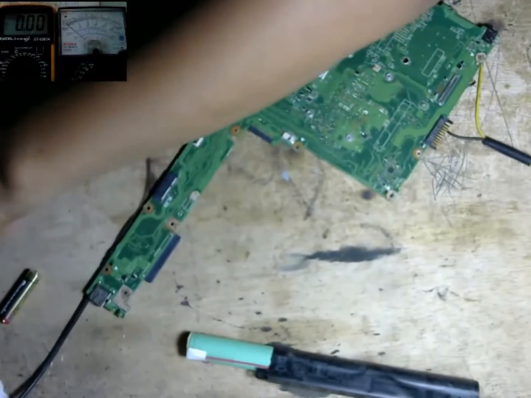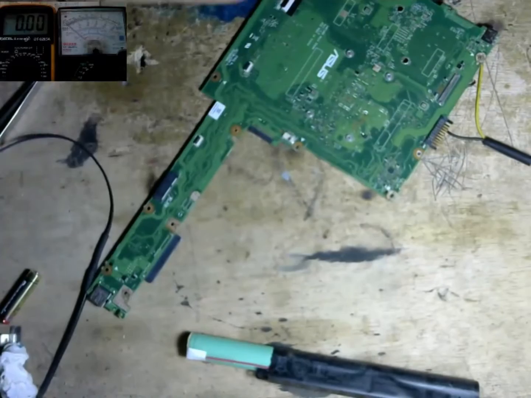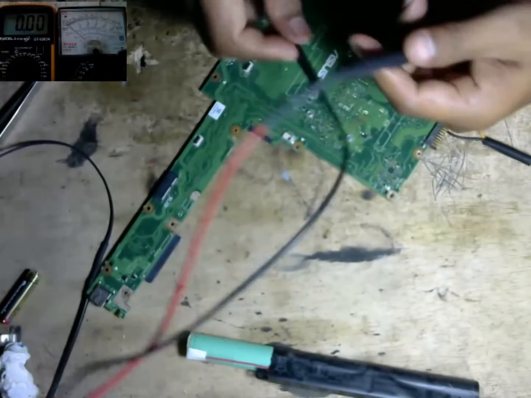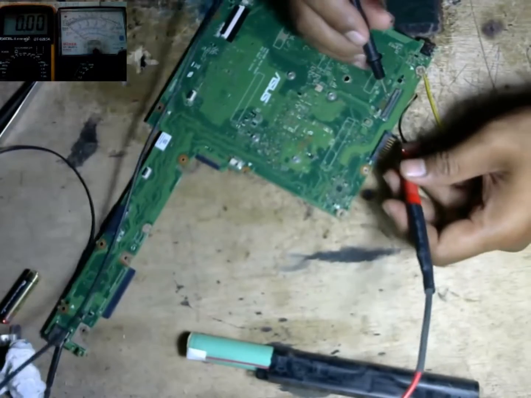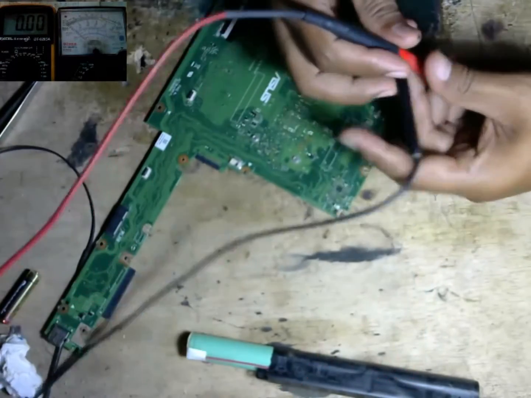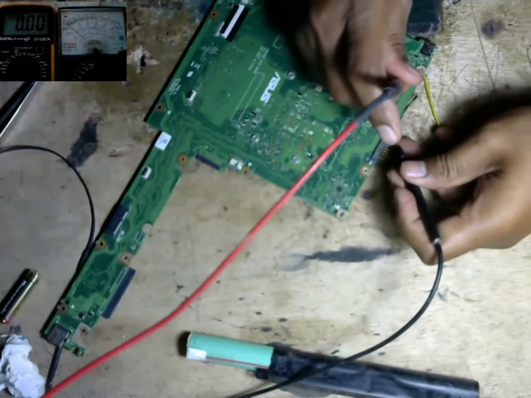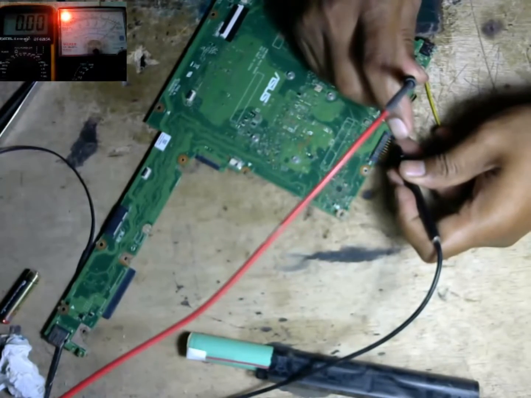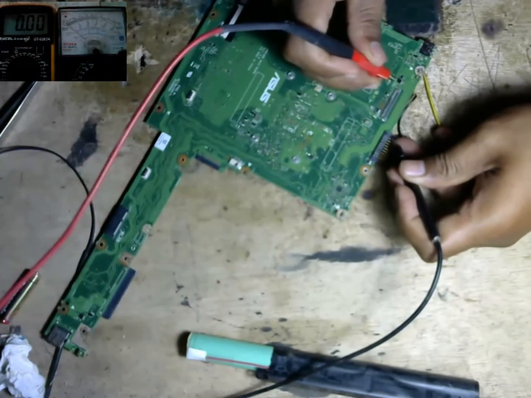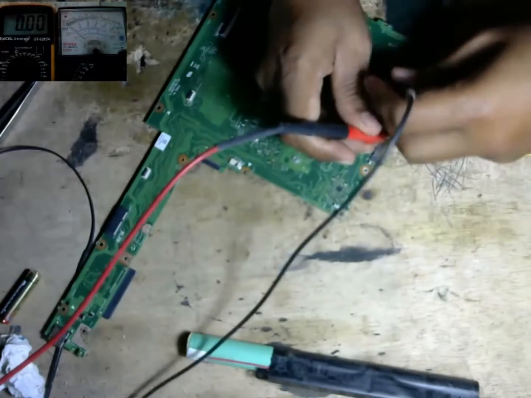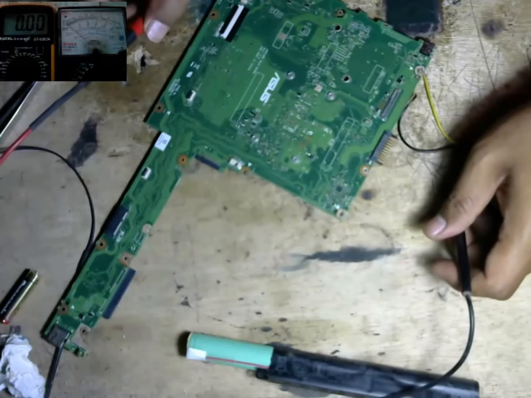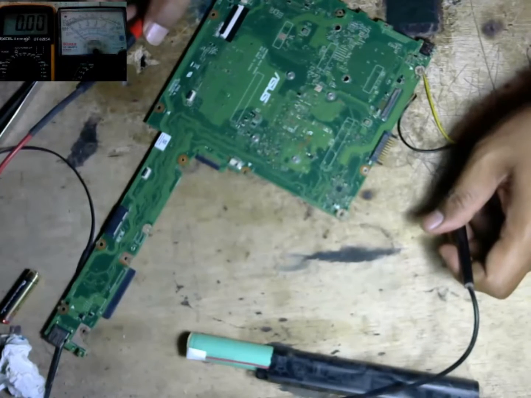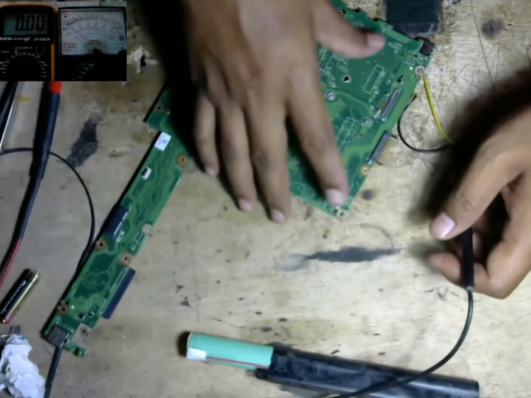Because I do not have the schematic, before checking the IC pins, we must know globally the components that are connected directly with this IC.